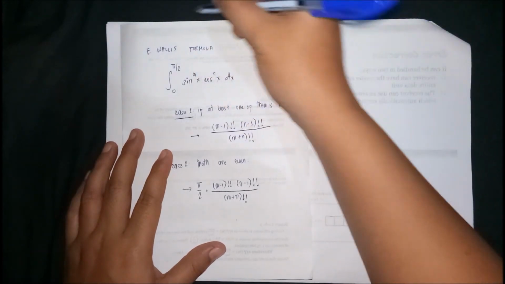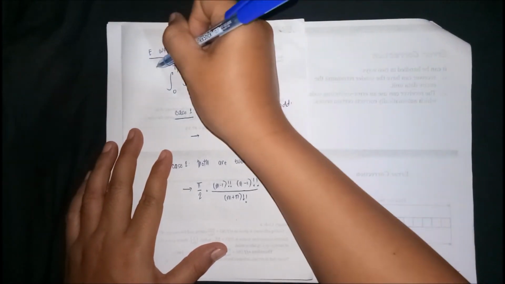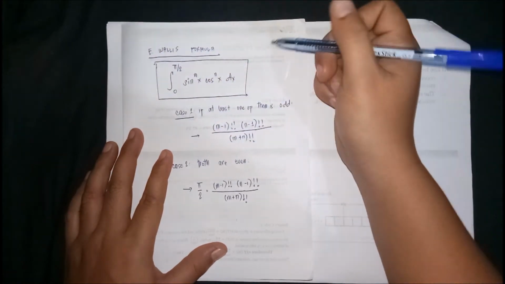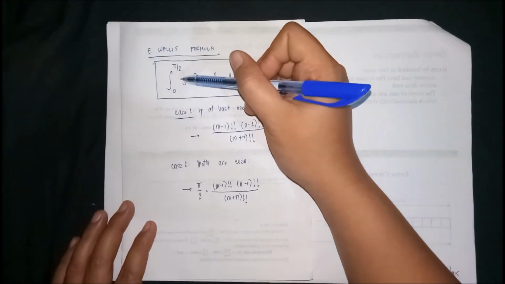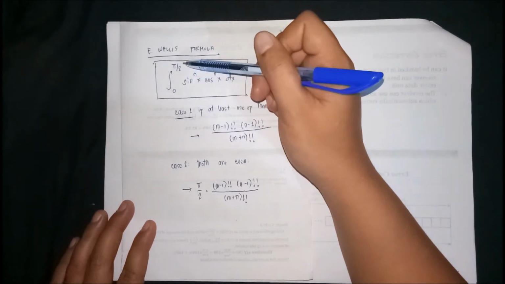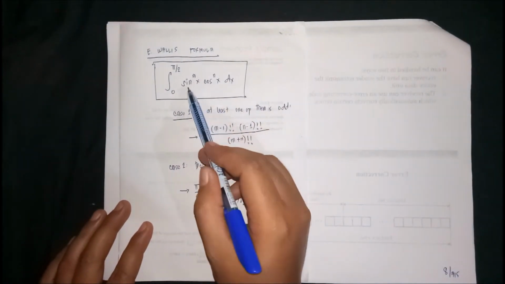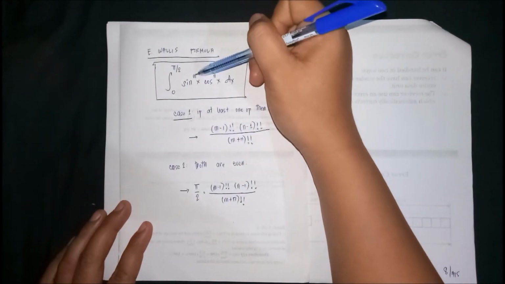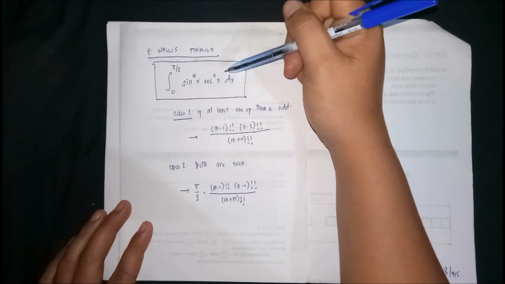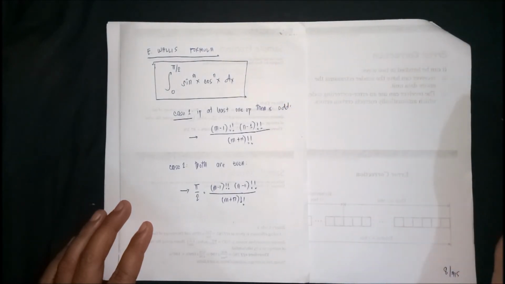ito yung Wallace formula. Yung Wallace formula allows us to solve problems na ganito. Okay. Kapag may problem ka na ganito, na meron kang integral ng 0 to pi over 2, strict to class, kailangan 0 to pi over 2 talaga siya. Tapos meron kang sine and cosine, kahit anong raised to the power siya class, it doesn't matter. Okay, basta ganito yung itsura niya, we can apply Wallace formula.